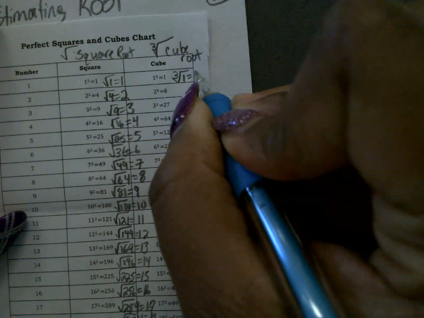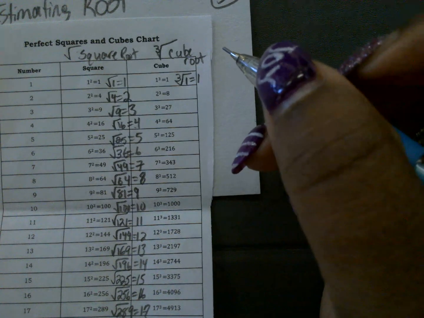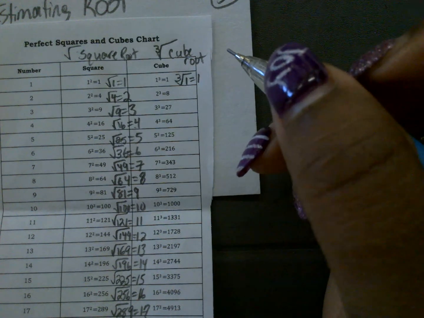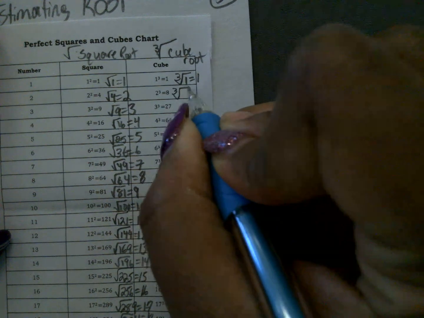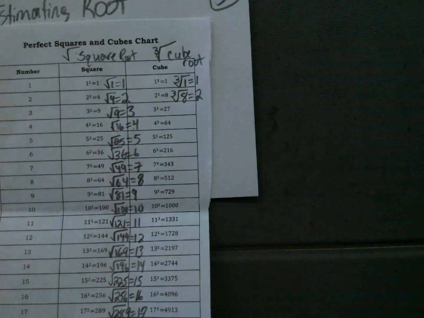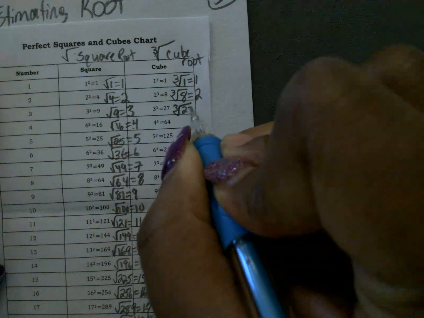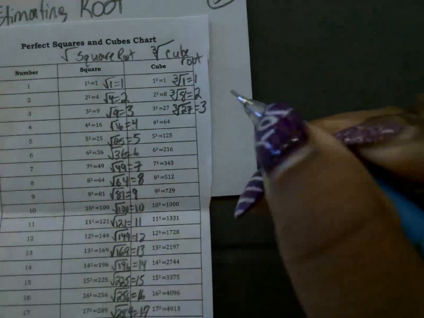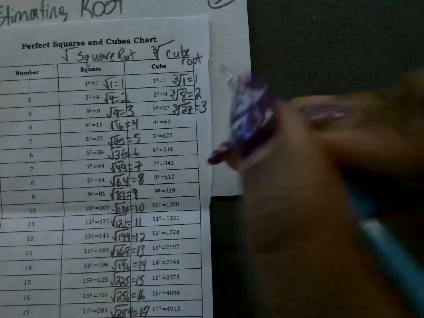The cube root of 1 is 1, because 1 times itself 3 times will give you 1. 1 times 1 times 1 is still equal to 1. The cube root of 8 is 2, because 2 times 2 times 2 is 8. The cube root of 27 is 3, because 3 times 3 times 3 is 27.